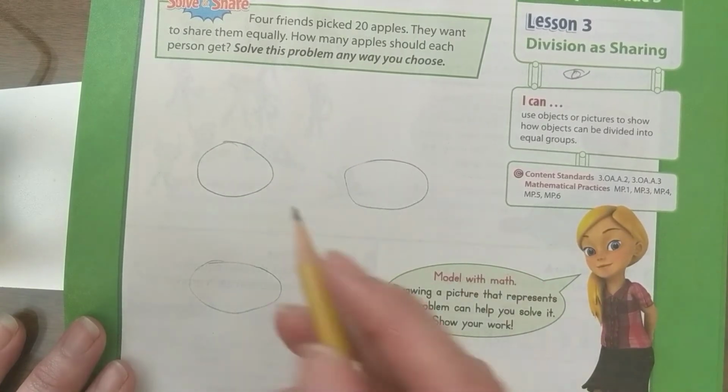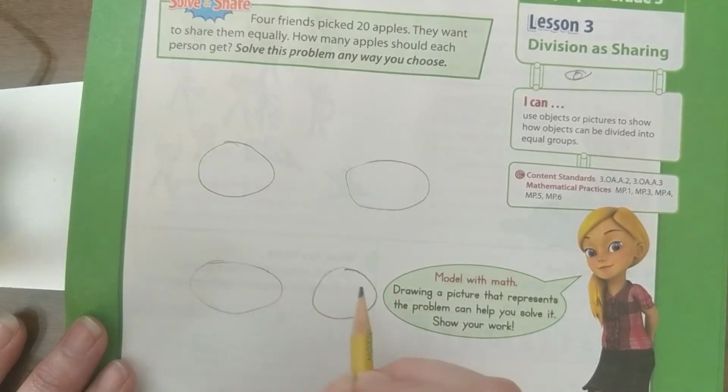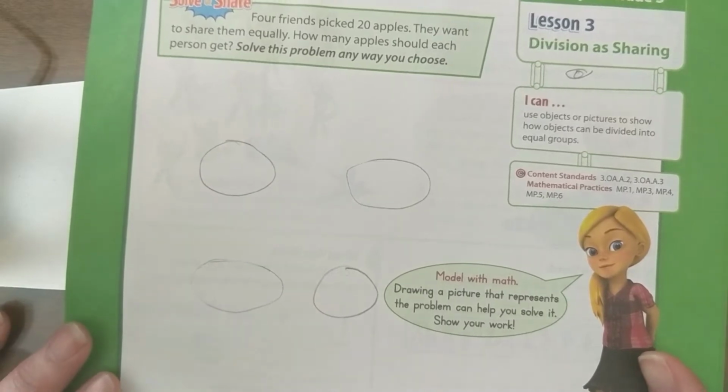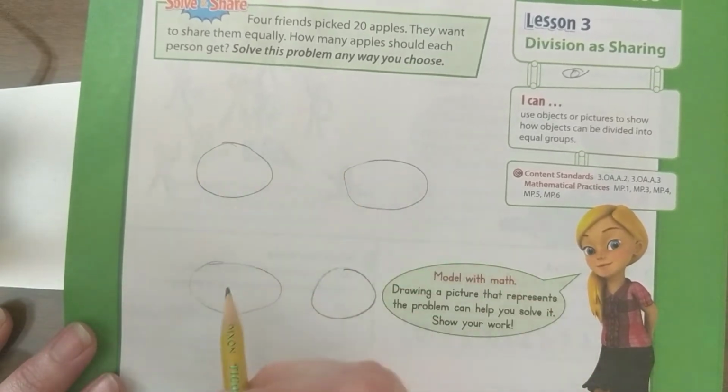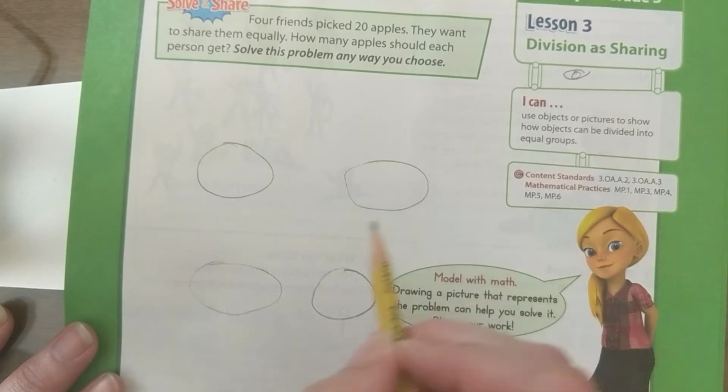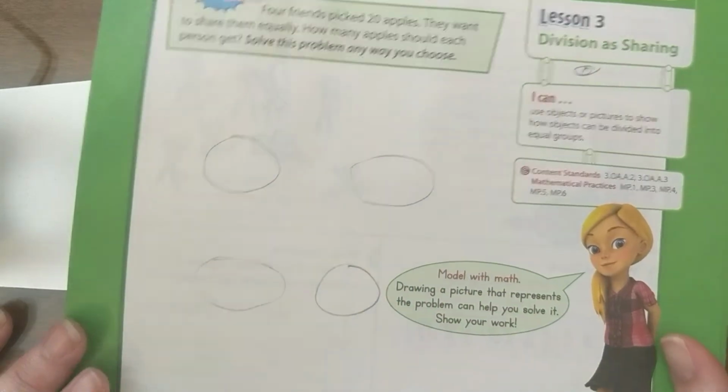If I have 20, I'm going to start counting and splitting them up, and I'm going to stop once I get to 20. I'm going to put 1 in each circle and keep going equally in order until I get to 20.